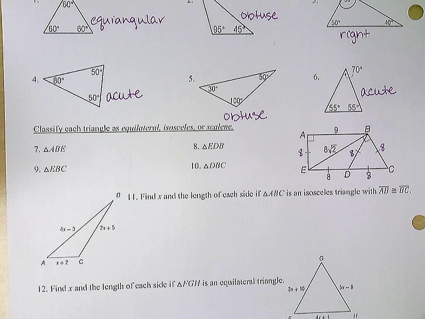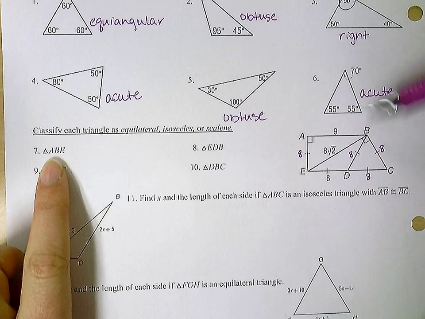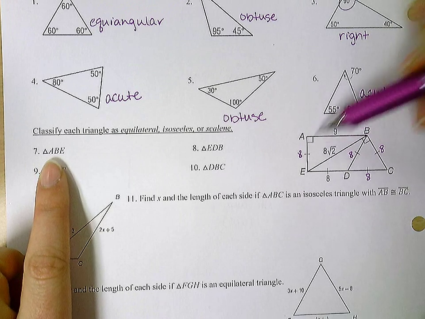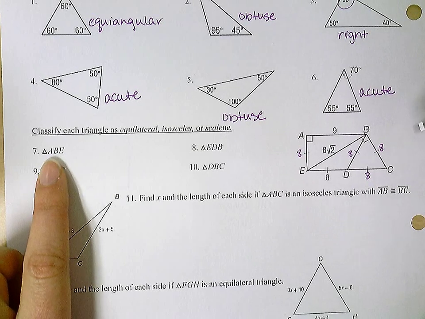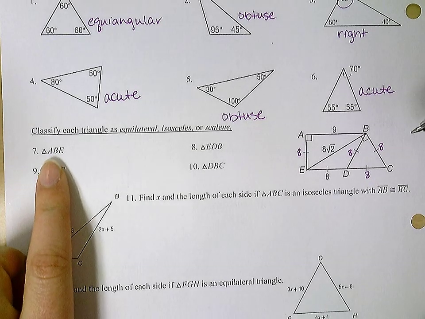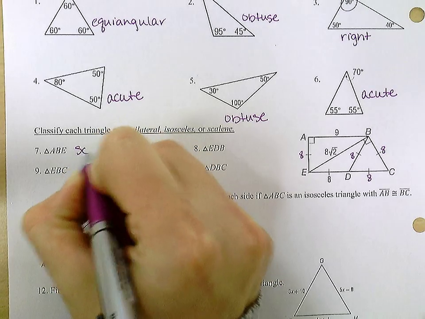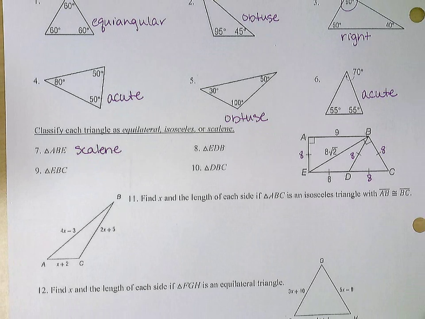All right, so we're going to go over 7 to 10. Okay, number 7, we have triangle ABE. So that's these 3 sides here. One side is 8, the other is 9, and then the other one is 8 times the square root of 2. Those are all different. Since all those side lengths are different, this is a scalene triangle. Remember you're looking at side lengths, not the angles.